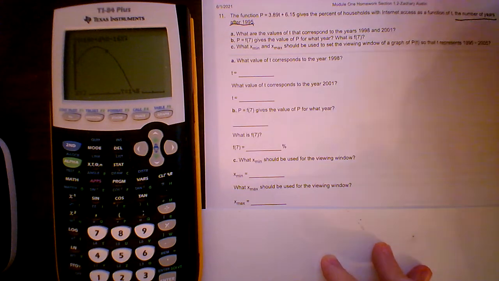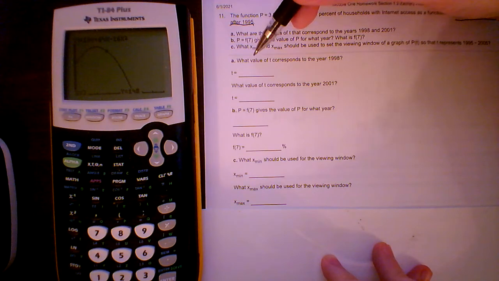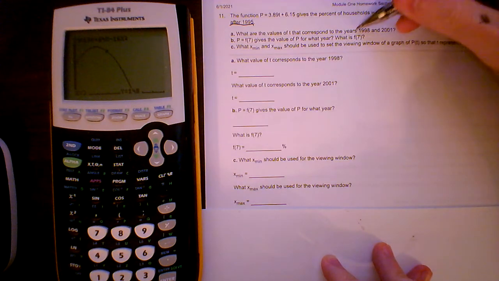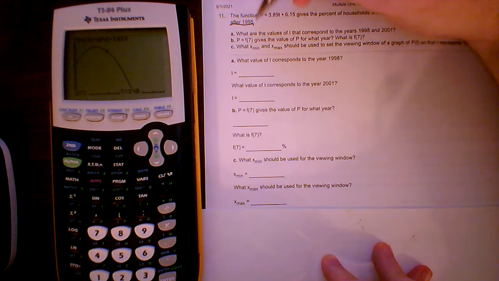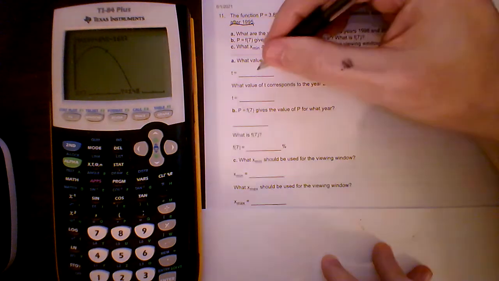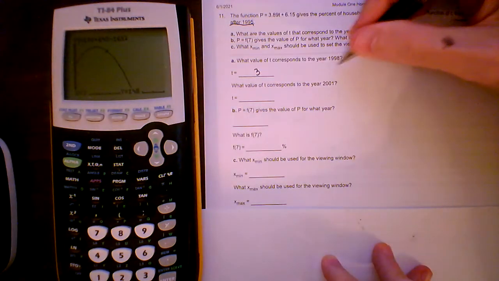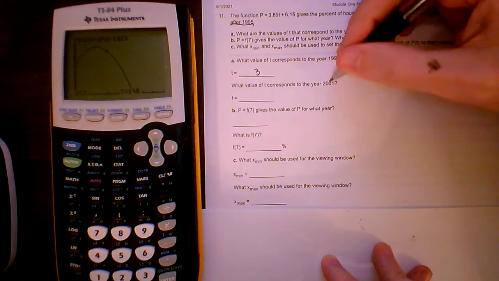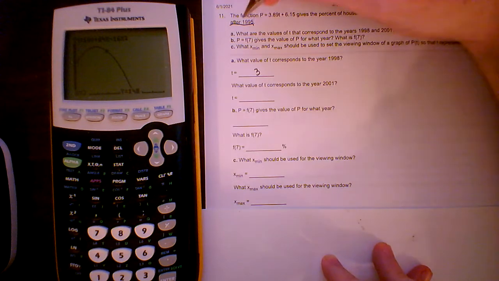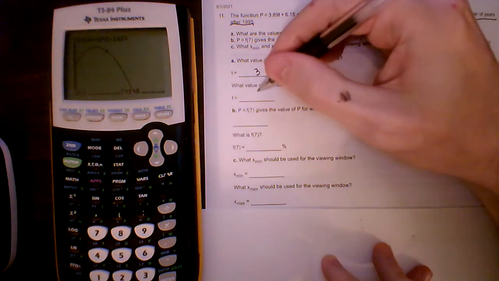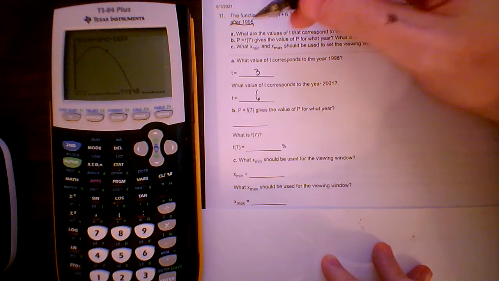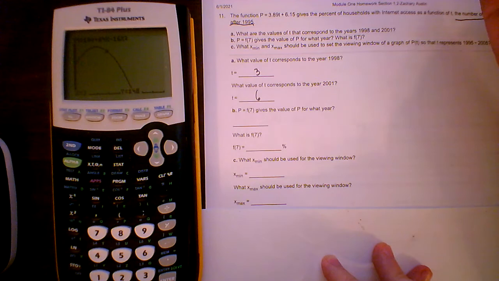Okay. So our first question asks us to find the values of T that correspond to these 2 years, 1998 and 2001. So really, we're just going to subtract 1998 minus 1995, our first year. So our T value here would be 3. Makes sense. 1998 is 3 years after 1995. Similarly, we just do 2001 minus 1995, we would get 6. So our T would be 6 here. And that makes sense as well because 2001 is 6 years after 1995.